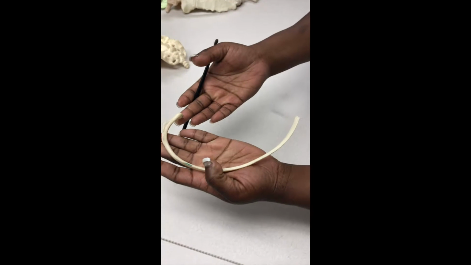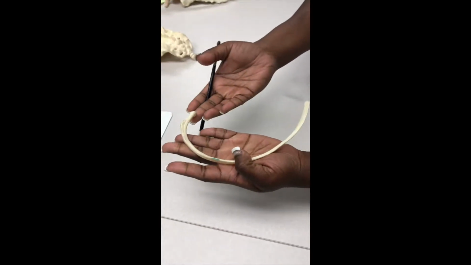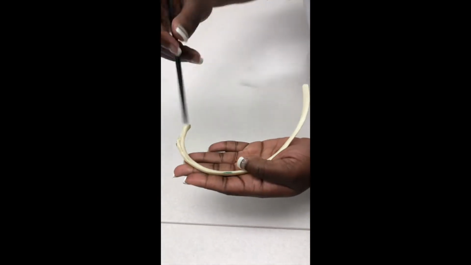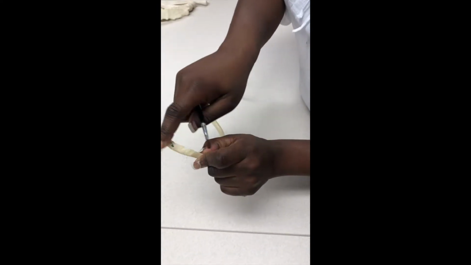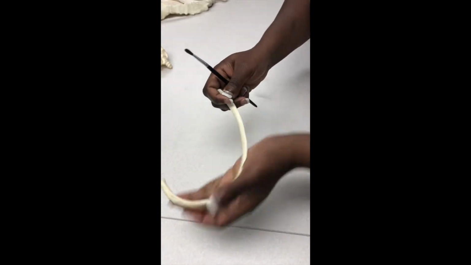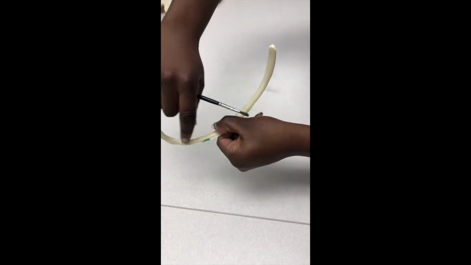Now here we have a rib. You have a head with the articular facet. Then you have a neck. You have a tubercle, which is this little notch right here. Then here's the body with the costal groove, which is this notch.